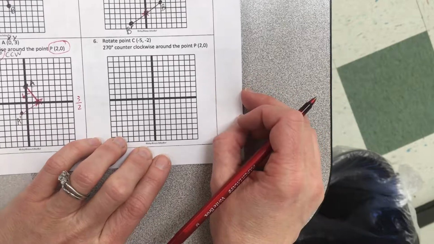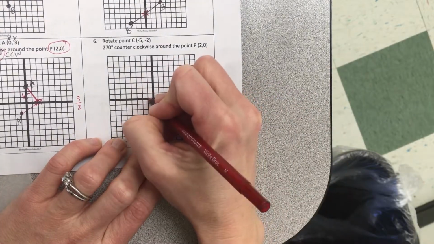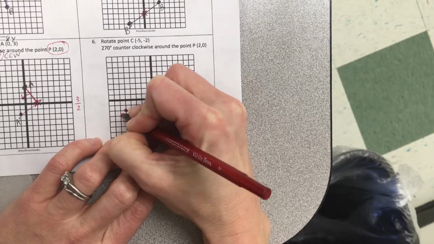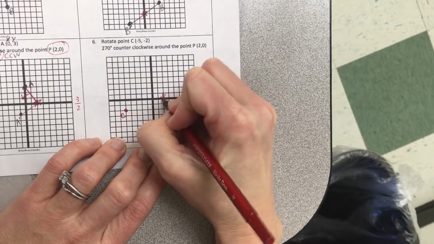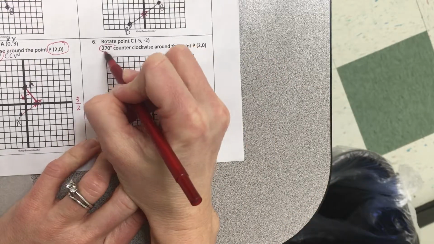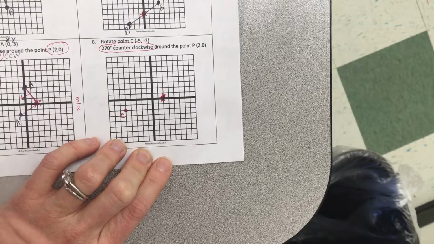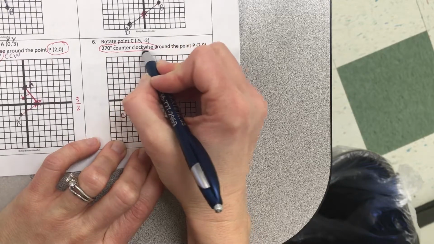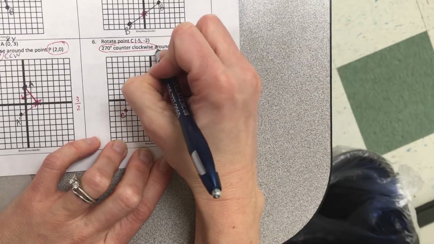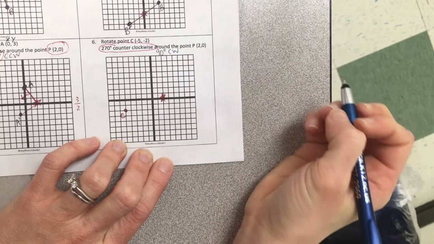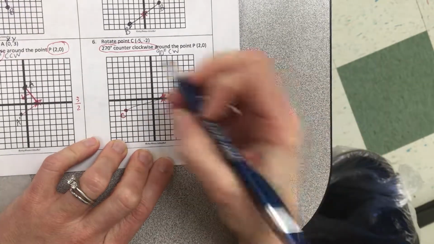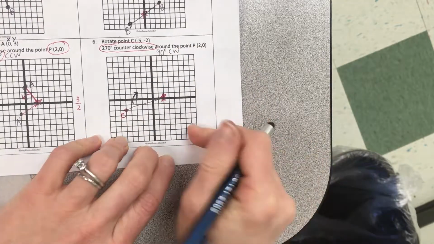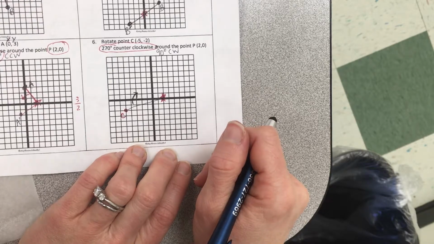All right, number 6, rotate point C, -5, -2, so that's point C. Around the point 2, 0, so I'm going to put my star there. 270 counterclockwise. All right, I'm going to do it without the patty paper first, and then I'll do the patty paper. 270 counterclockwise is the same as what? 90 degrees clockwise. So I'm going to connect these. Clockwise is in this direction. I always draw these little arrows because it really helps me visualize which direction I need to go. So clockwise is that way.